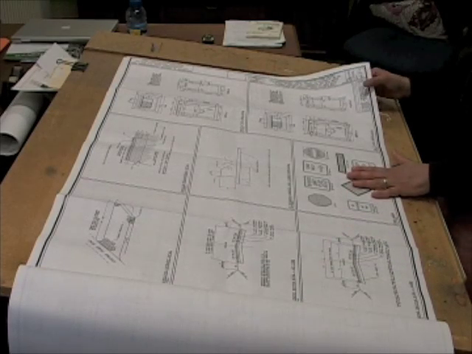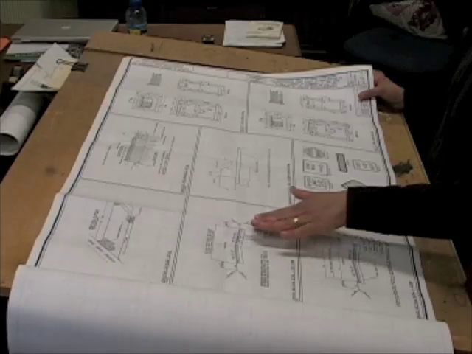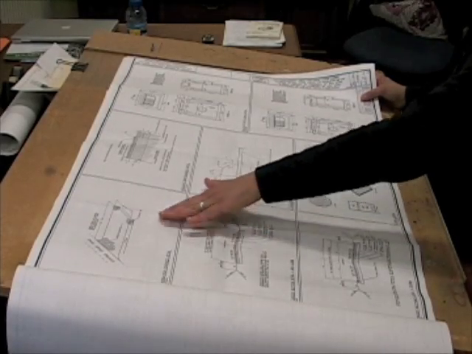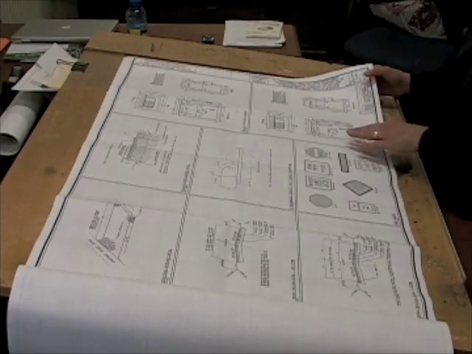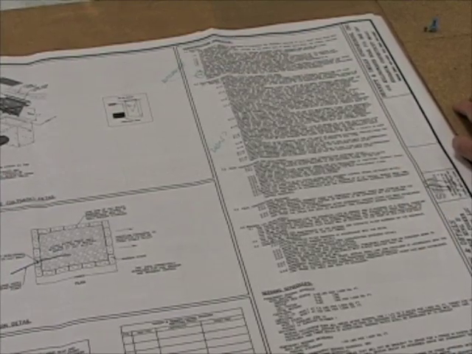The next sheet in the site plan is a detail sheet. It shows some of the details for the roadway, the construction entrance, for catch basins, and for signage. This is the site detail sheet and construction notes.